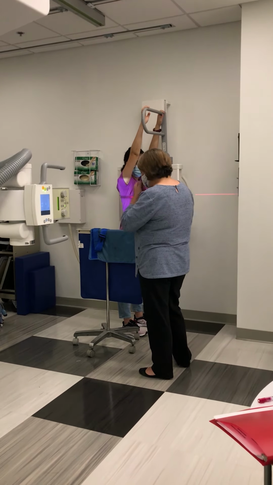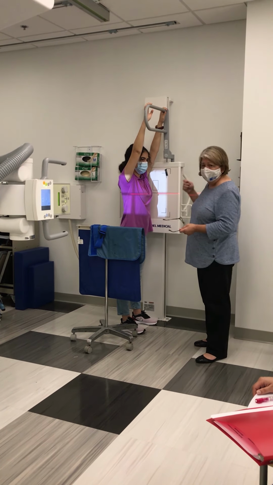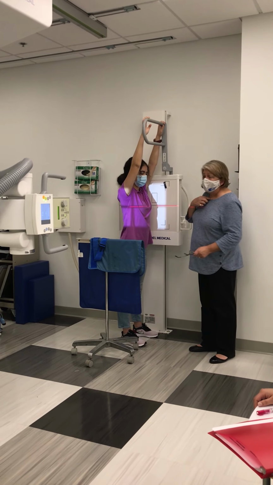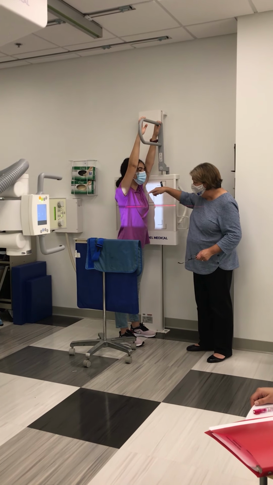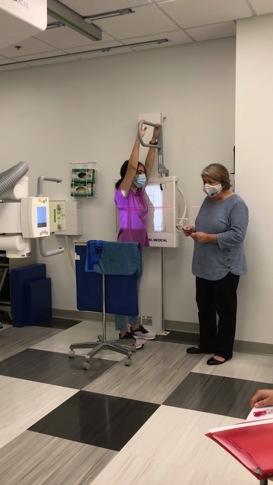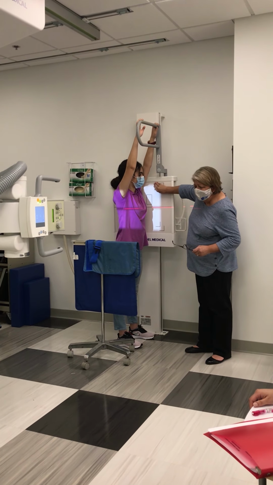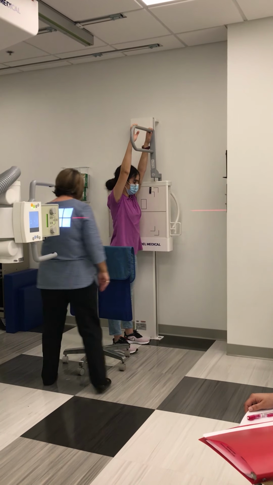Again, I'm centering at T7. Now if I'm looking anteriorly, that's about 3 to 4 inches below the jugular notch. Now I'm going to just touch lightly, just a place on your neck here, so you feel for that indentation. And you eyeball, measure down about 3 to 4 inches. And so I think I'm centered correctly at T7.